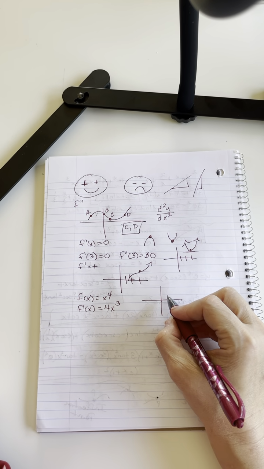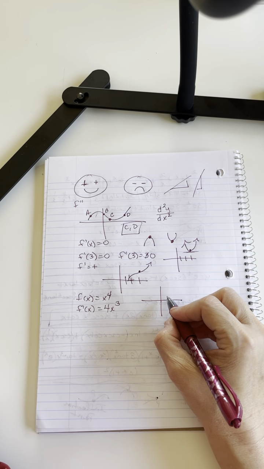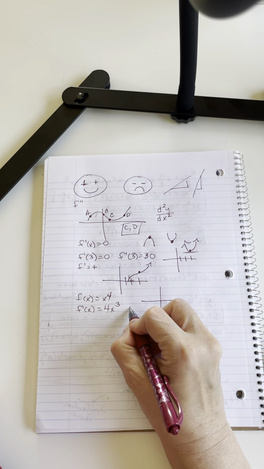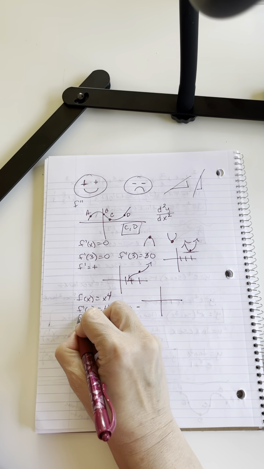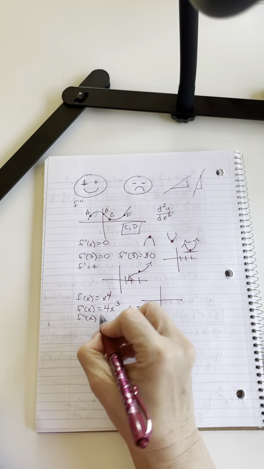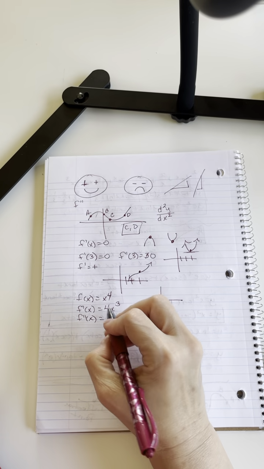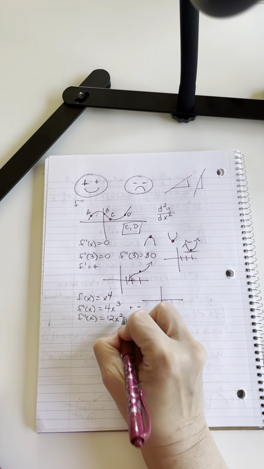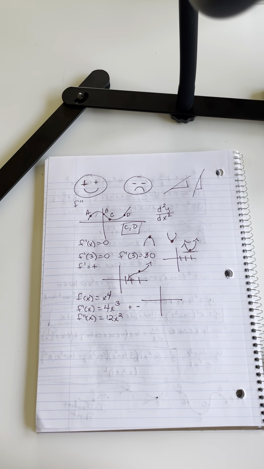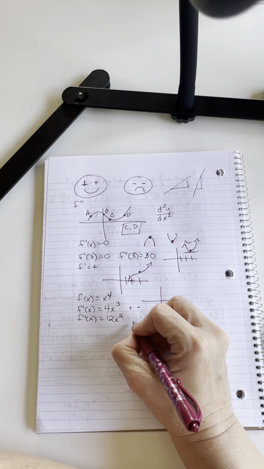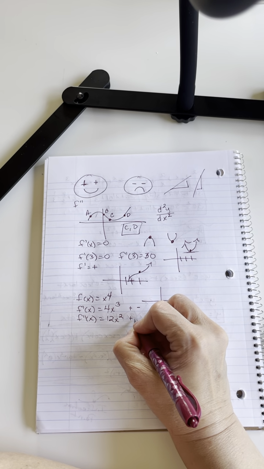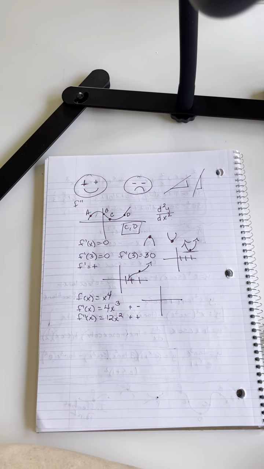When I plug in positives, I'm getting positives. When I plug in negatives, I'm getting negatives. Second derivative would give me 12x squared. If I plug in positives, I get positives. If I plug in negatives, I also get positives.